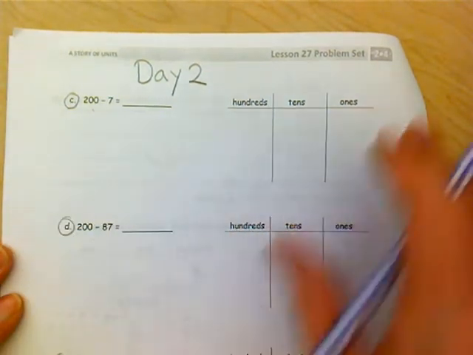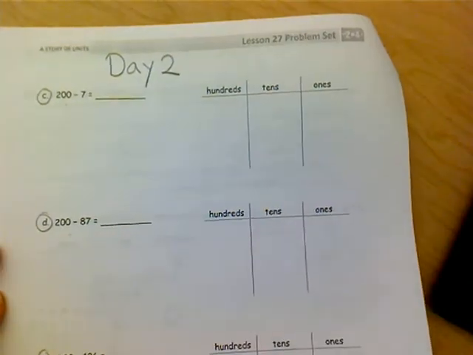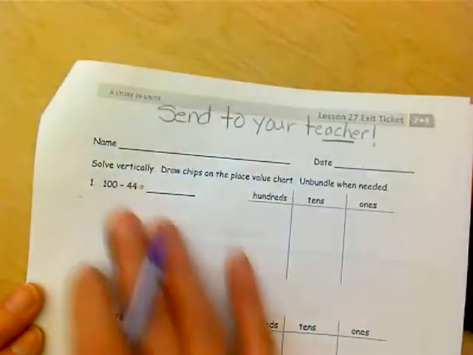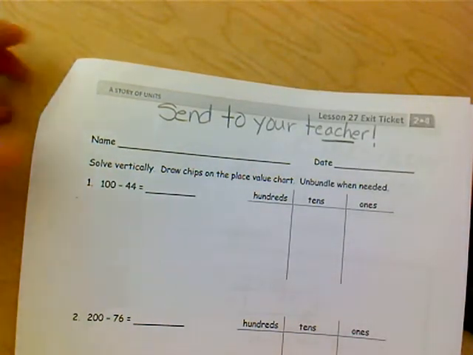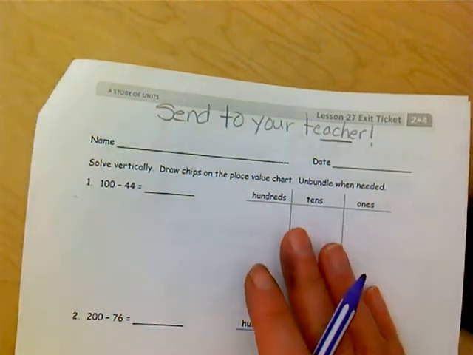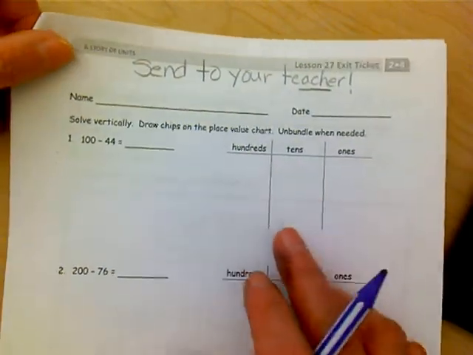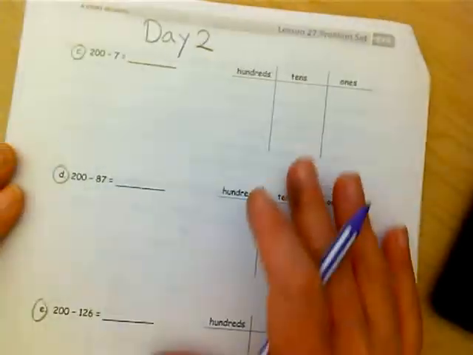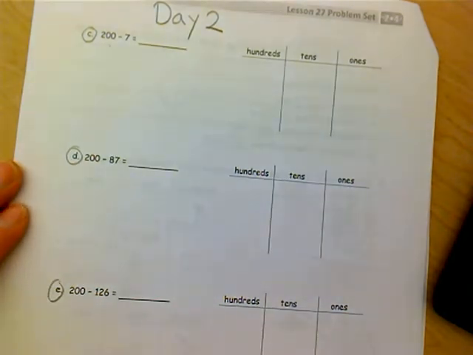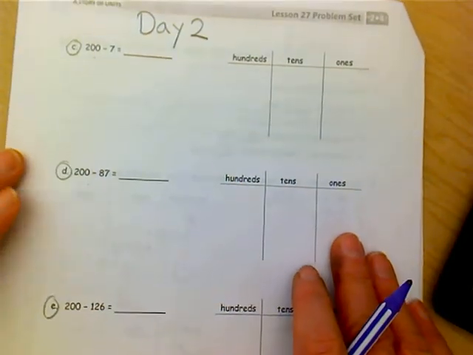I will need to see the chip model. And, my friends, you are also going to be doing the exit ticket after you have corrected these problems with me in just a few minutes. This time the exit ticket is in your packet. So this is kind of a short lesson today.